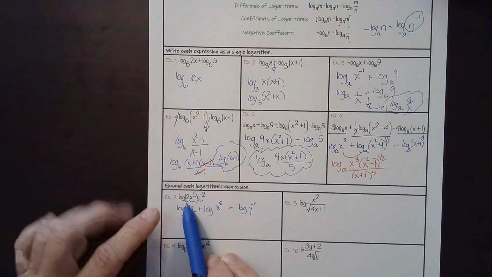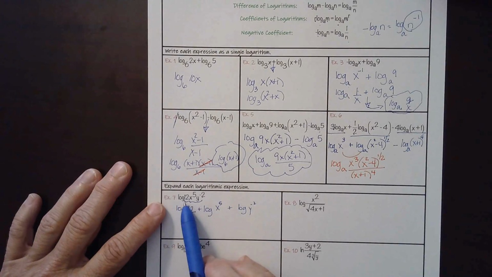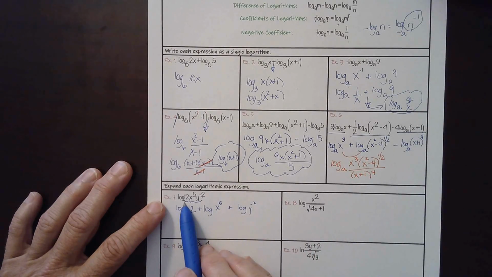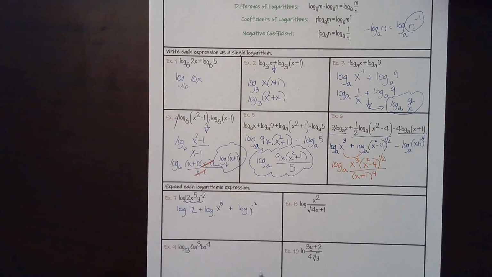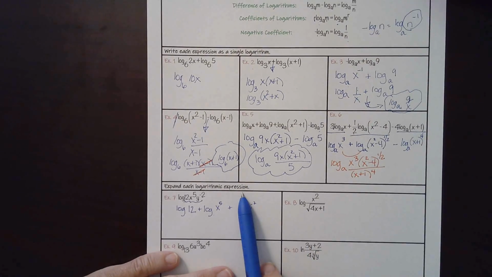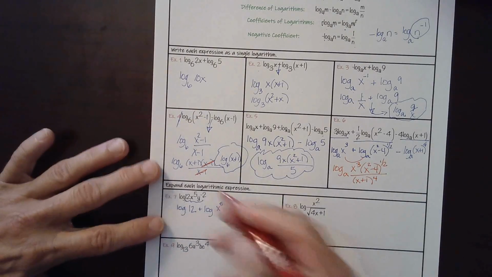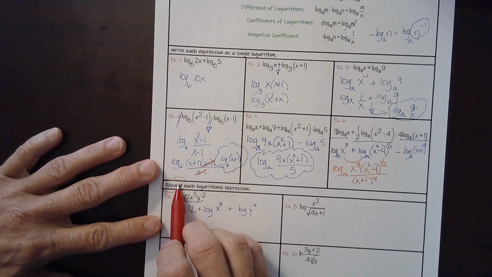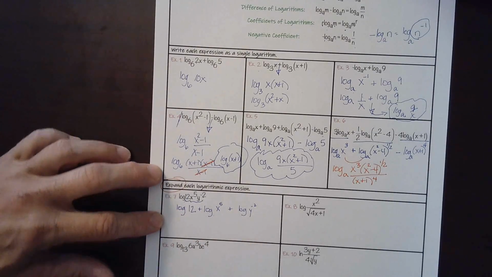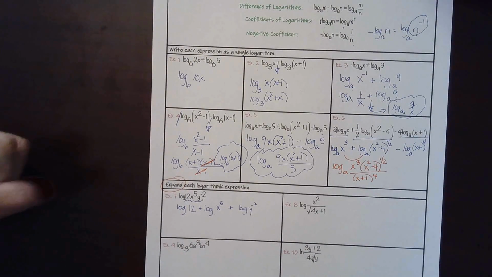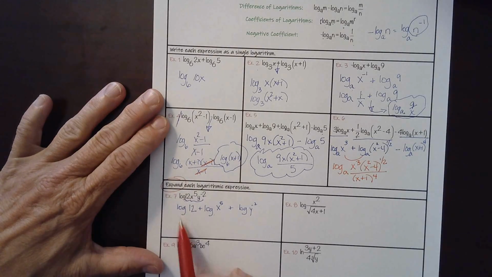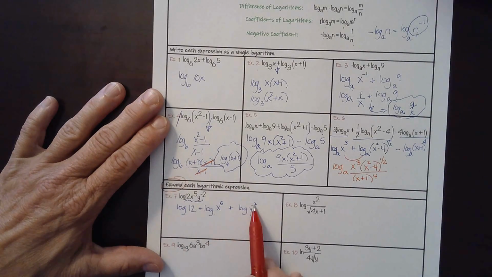Now, if you'll notice, I did not include a base, which is fine. The base is understood to be 10. Nothing wrong with that. Now, there's one more thing. In expanded form, you do not want powers. So, when you expand a logarithm, you want coefficients, not powers.